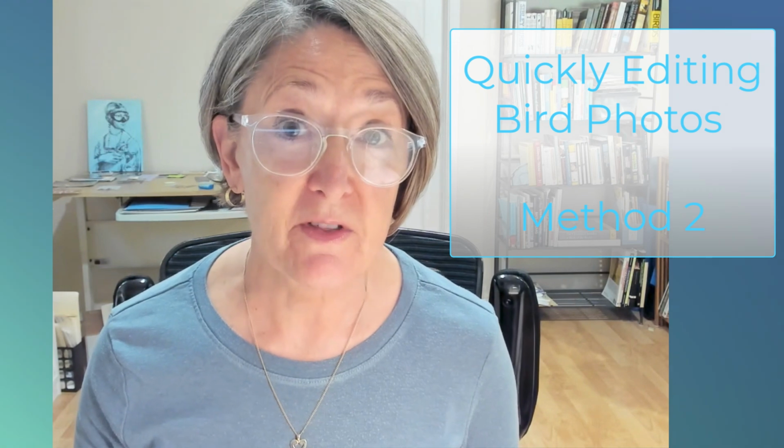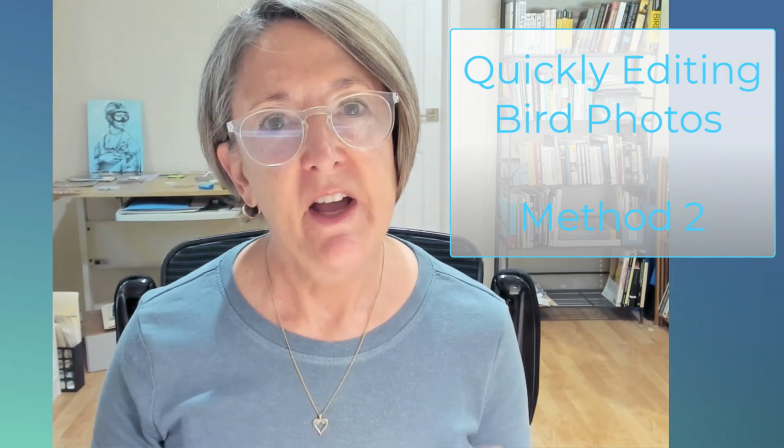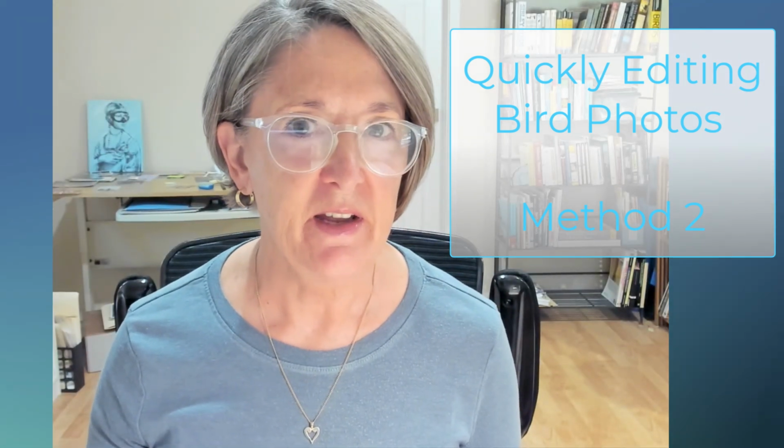Now, why do I use method 2? I use method 2 when I photograph the same species of birds several times during the day. So typical of when we're out photographing birds, you might photograph one bird species in the morning, see it again in the middle of the afternoon, see it again toward the end of the day. But this method 2 allows me to put all of those photos together so that I can edit all the photos that I took of that bird species in a given time together.